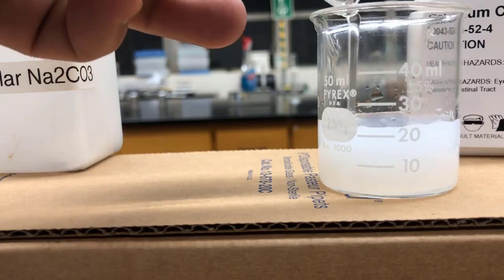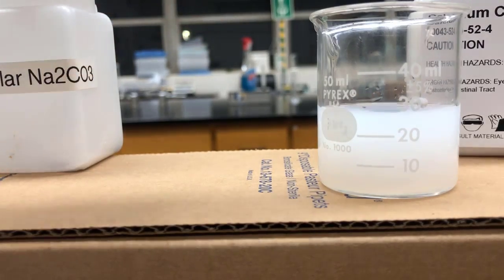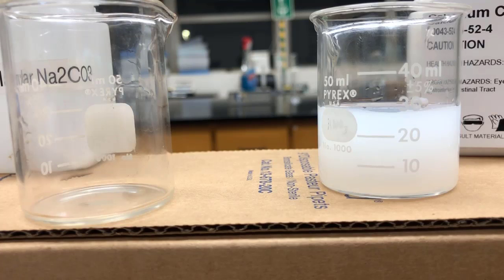When I pour the solution in, what you should be noticing is that it becomes immediately cloudy. And that opacity, or opaqueness, is the result of a solid forming when the two aqueous mixtures are mixed. So this is an example of a precipitation reaction: when you take two aqueous solutions and mix them together and a solid forms from the two aqueous solutions. So calcium chloride and sodium carbonate form a precipitate when mixed.